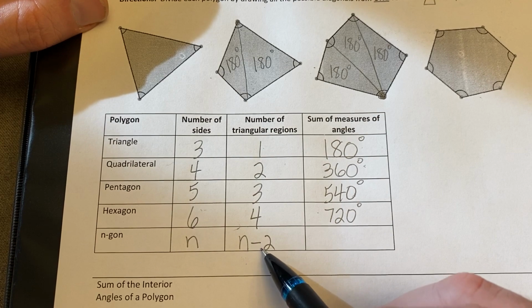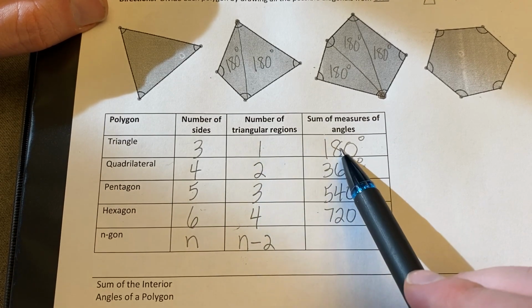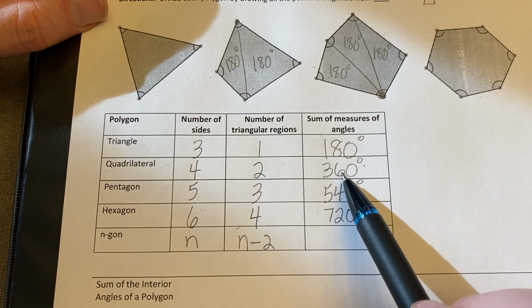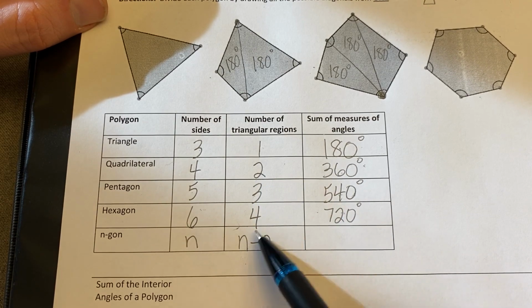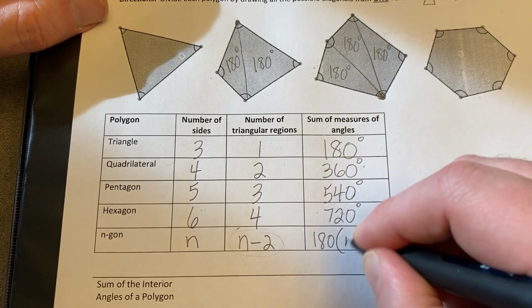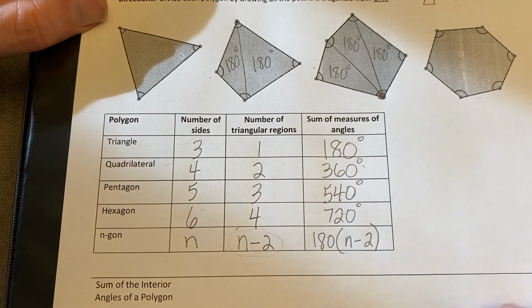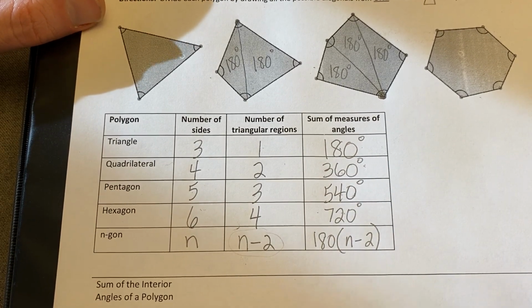And then what do I do with that number? Well, what's 1 times 180? What's 2 times 180? 3 times 180? 4 times 180? So whatever this number is, I'm going to multiply it by 180. That will give us the interior sum for any figure.